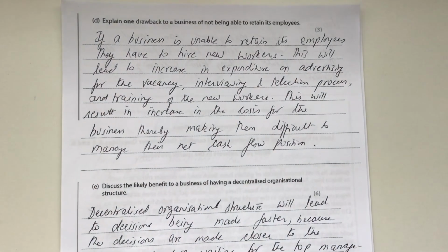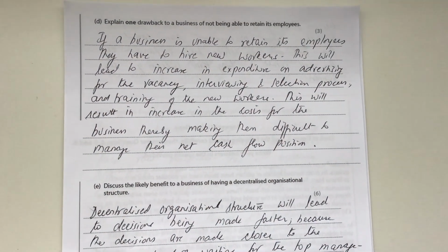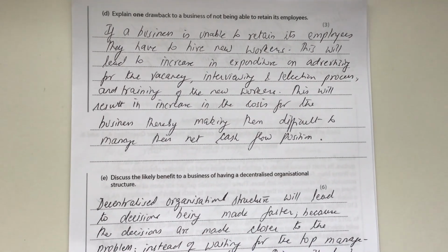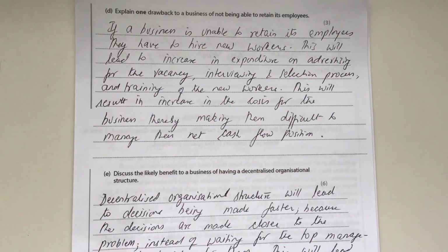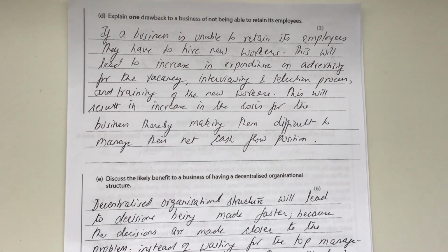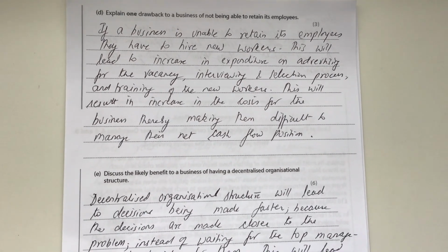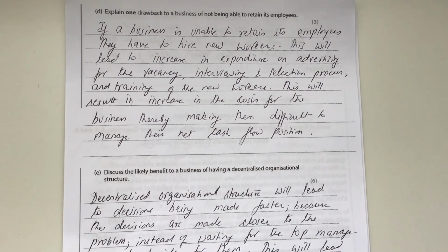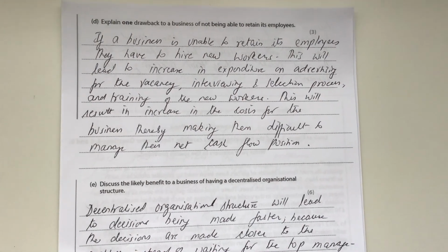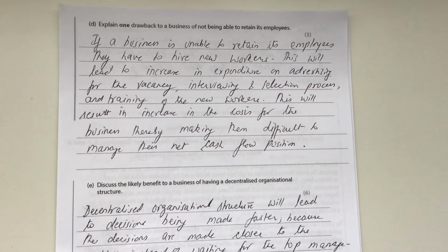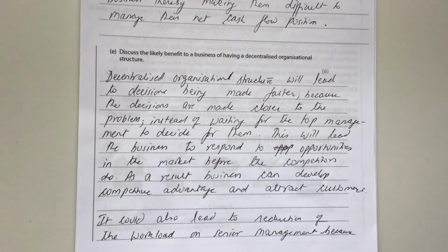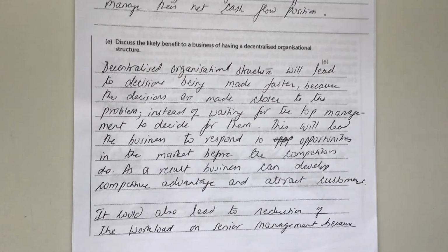Explain one drawback to a business of not being able to retain its employees. If a business is unable to retain its employees, they have to hire new workers. This will lead to increase in expenditure on advertising for the vacancy, interviewing and selection process, and training the new workers. This will result in increase in the cost for the business, thereby making them difficult to manage their net cash flow position.